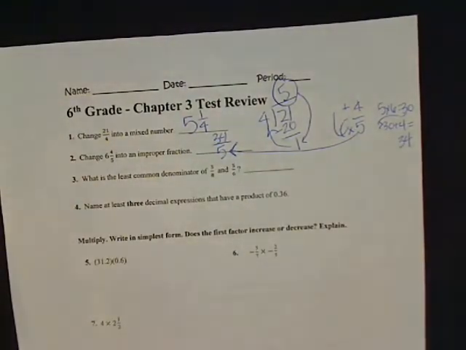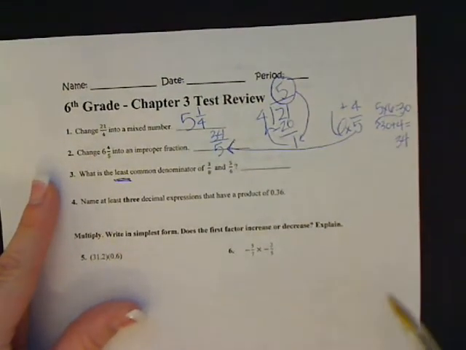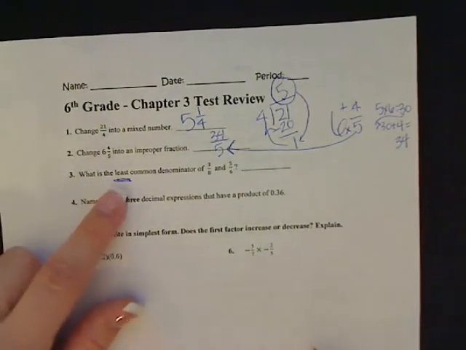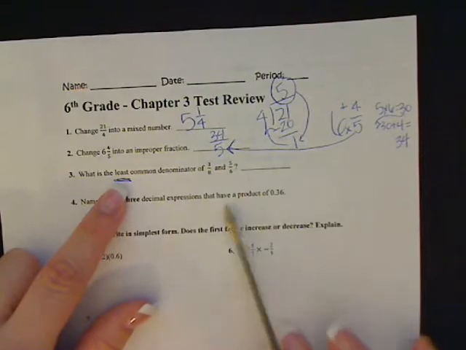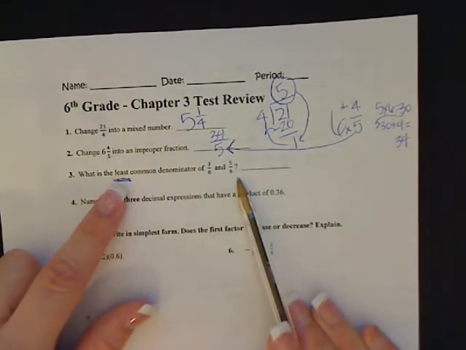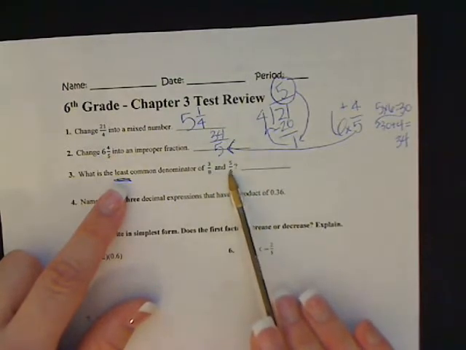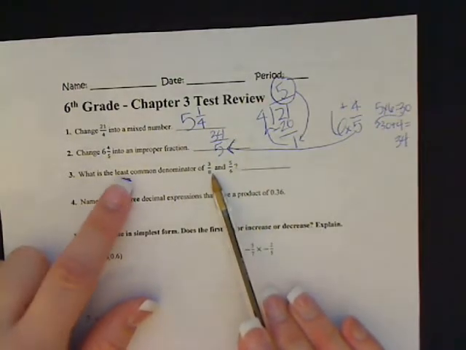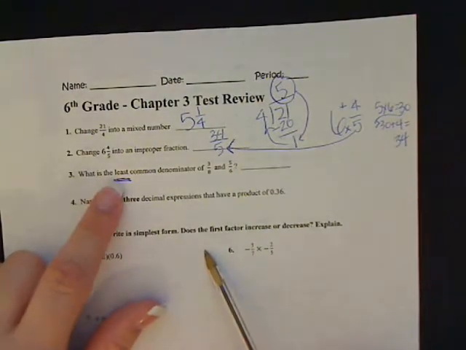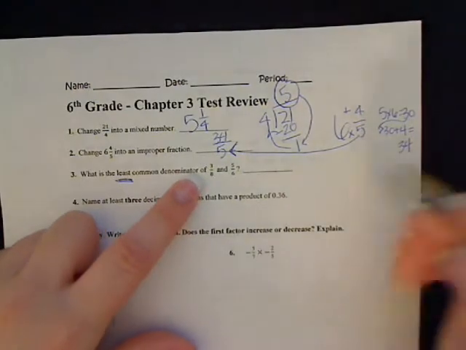Alright, 34 over 5. Number 3, what is the least common denominator of 3/8 and 5/6? Well, to find the least common denominator, we're going to start to list out the multiples of 8 and 6. I know that to find a common denominator, you could just do 8 times 6, but that won't be the least common denominator, so make sure you look at what the question's asking you. So let's start with 8.